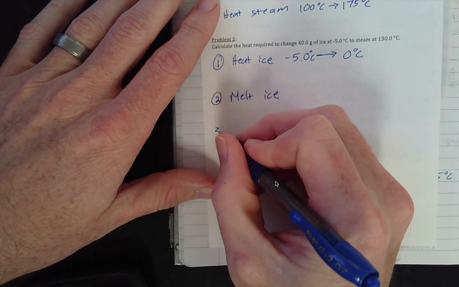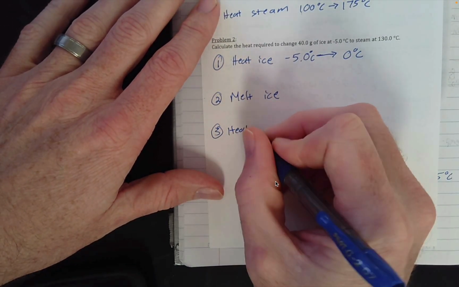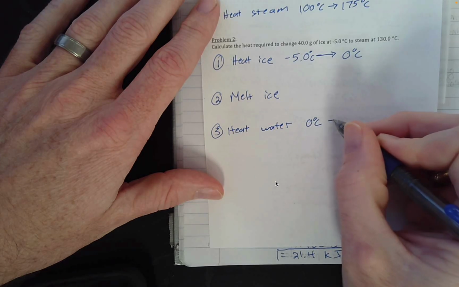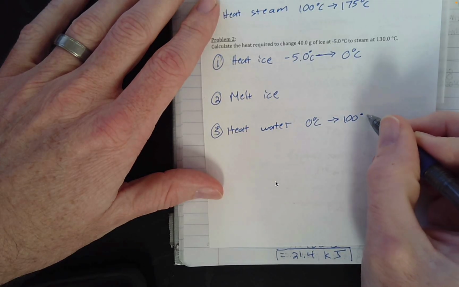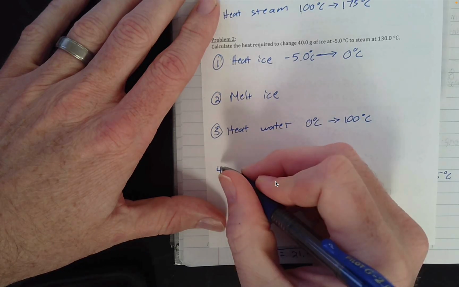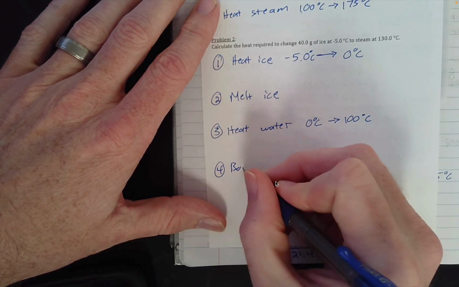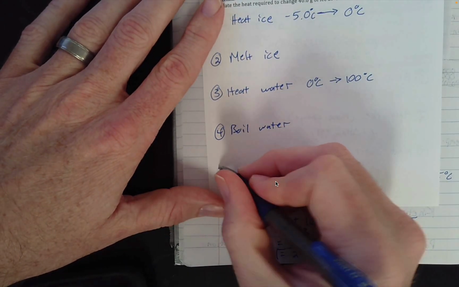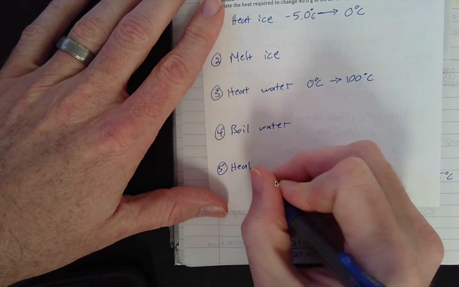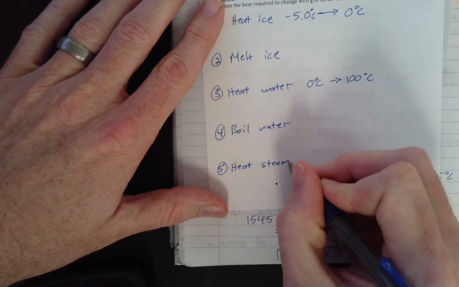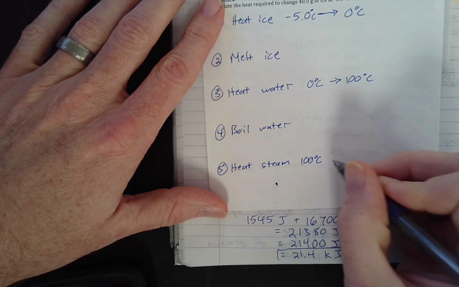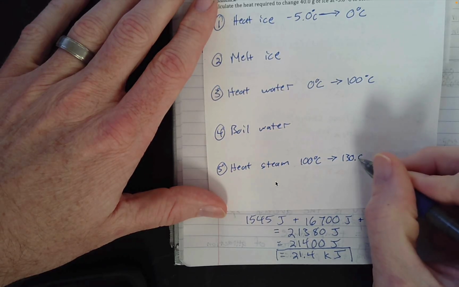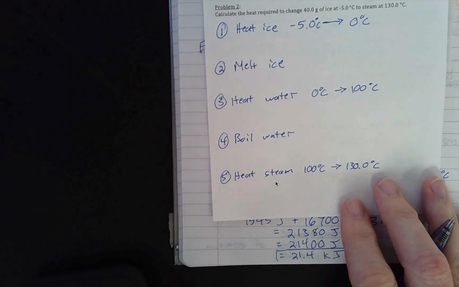You now need to heat the water from 0 degrees Celsius to 100 degrees Celsius. And then you will need to boil the water. And then you will need to heat the steam from 100 degrees Celsius to 130 degrees Celsius. So there's 5 of those right there.